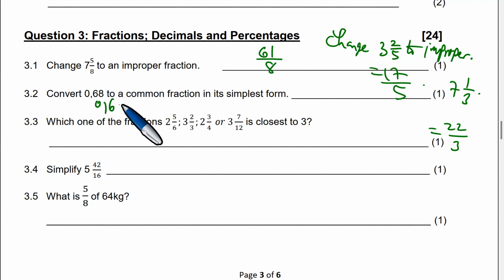So you must take 0.68 and multiply by 100, because you must move the decimal point 2 places to the right. So it's going to be 68 divided by 100. Then you simplify these, in its simplest form. What is 100 divided by 4? It's 25. And the top becomes 17. So that's the answer.